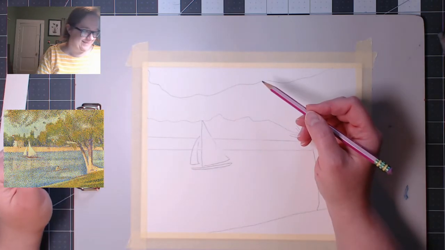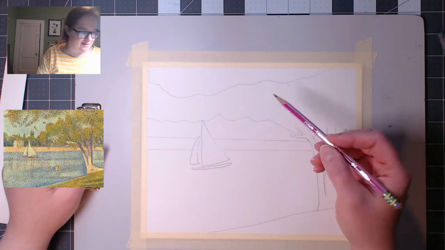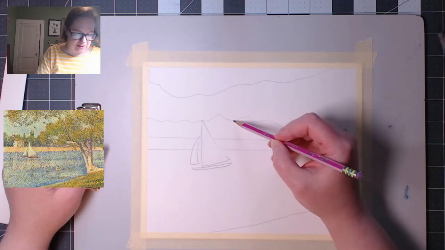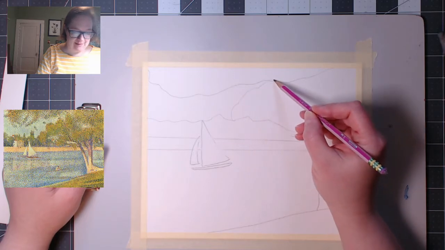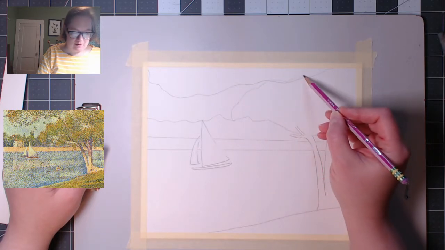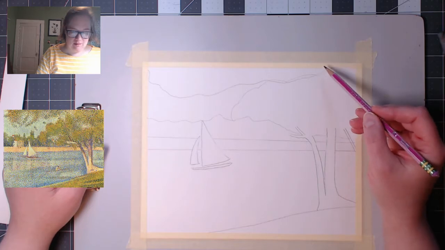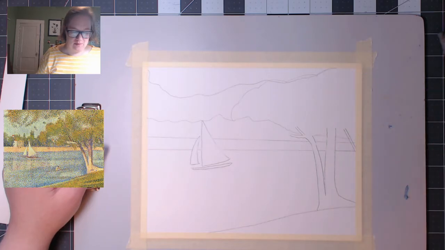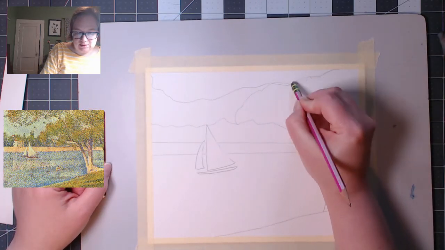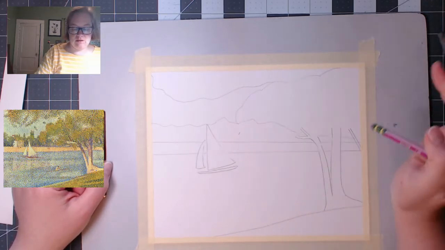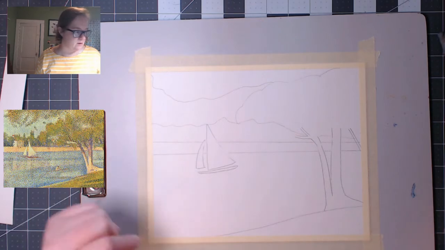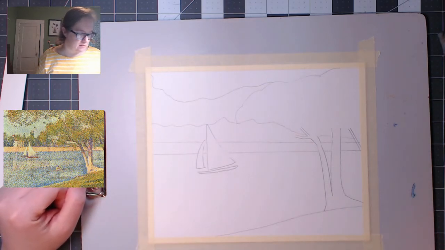Yeah. And then this tree starts about here, leaves some sky, and then it kind of goes up here. I'm going to erase this bit just so we don't get confused. All of this is going to be filled in with little Q-tip dots.